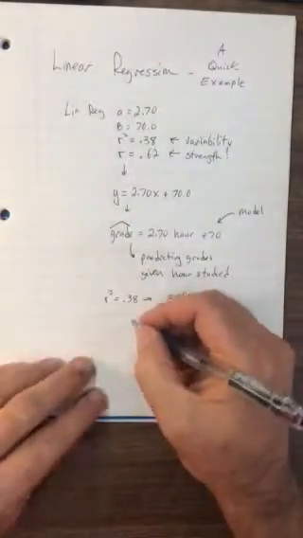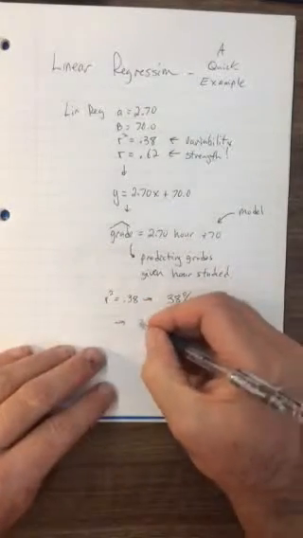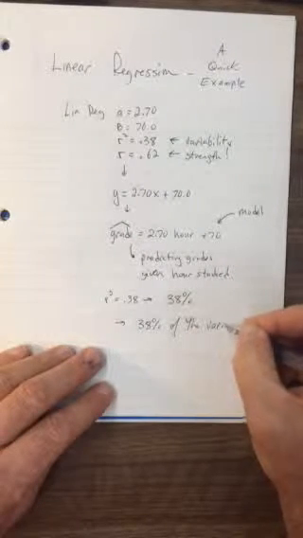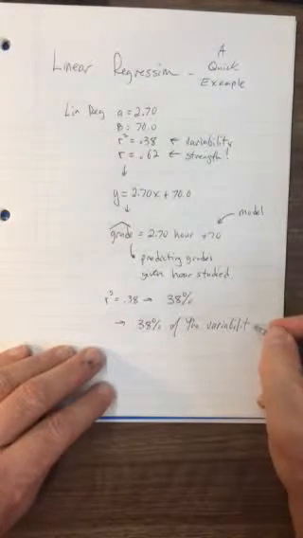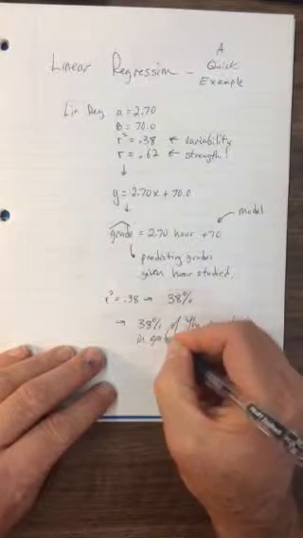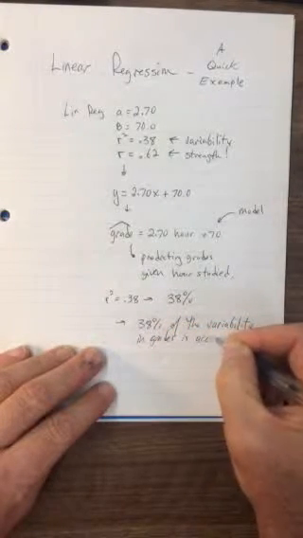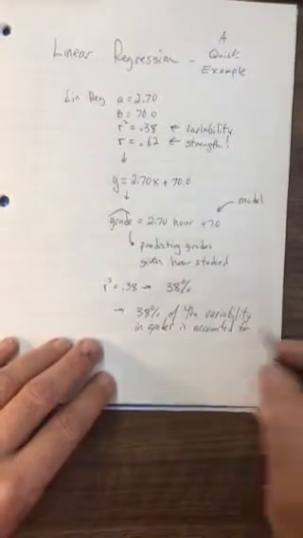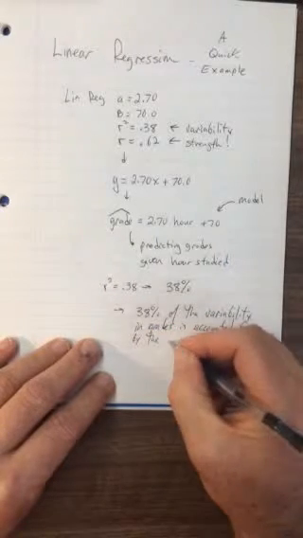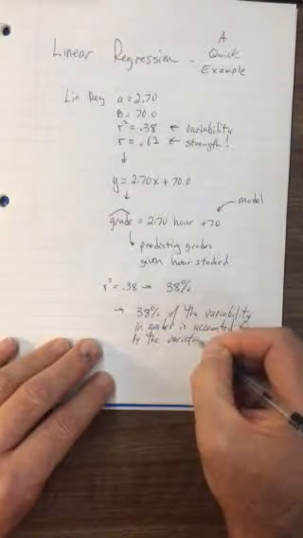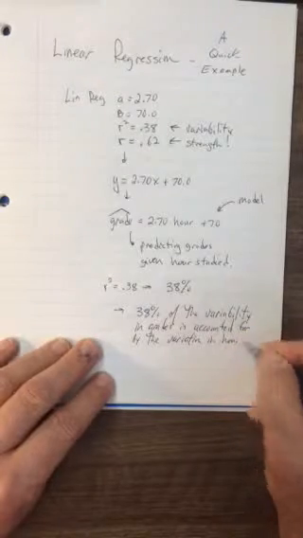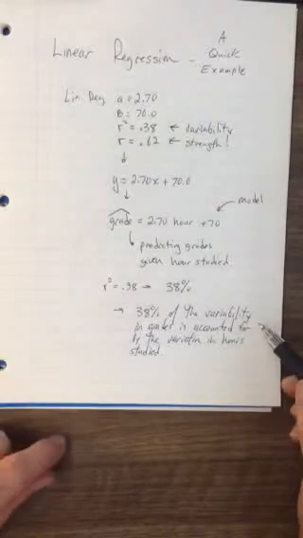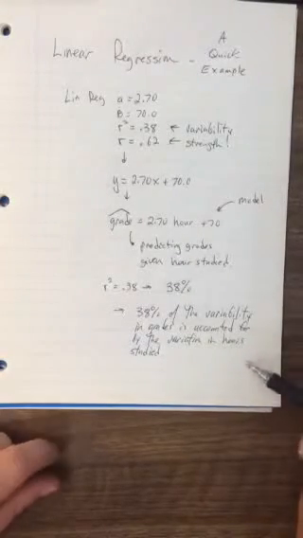Here's our interpretation of the R squared. We would say 38% of the variability in grades is accounted for by the variation in hours studied. Now, would it be nice if 100% of the variability in grades were accounted for by the variation in hours studied?